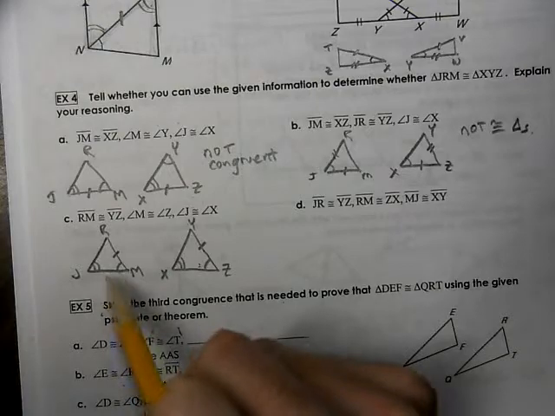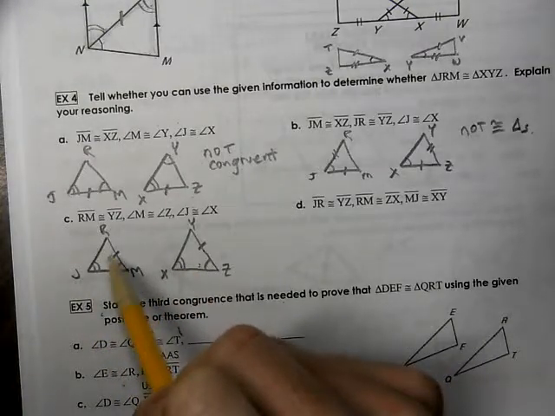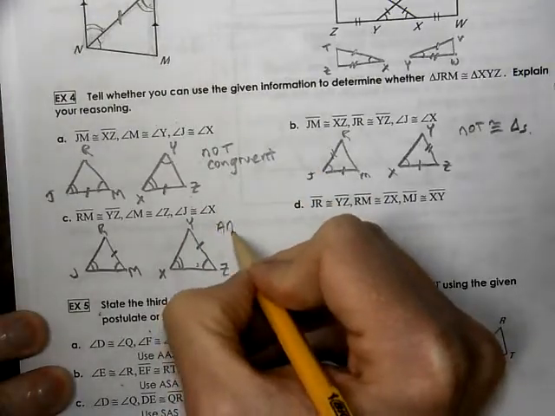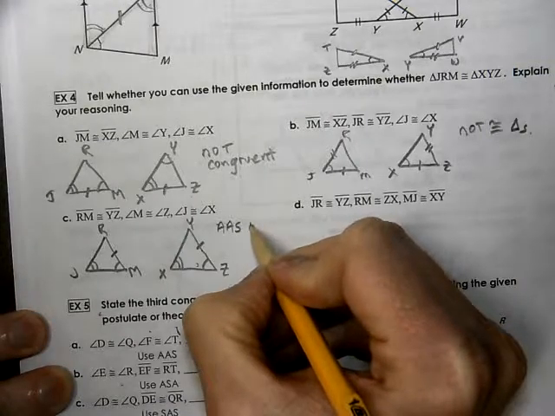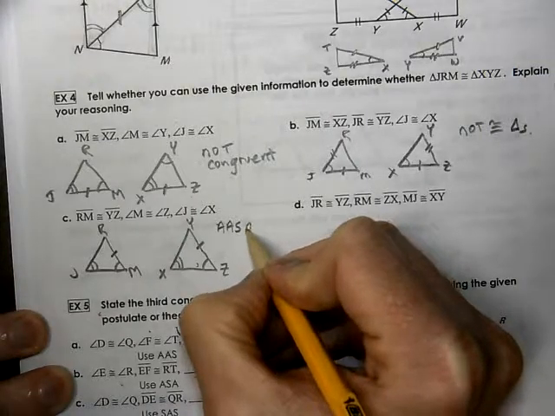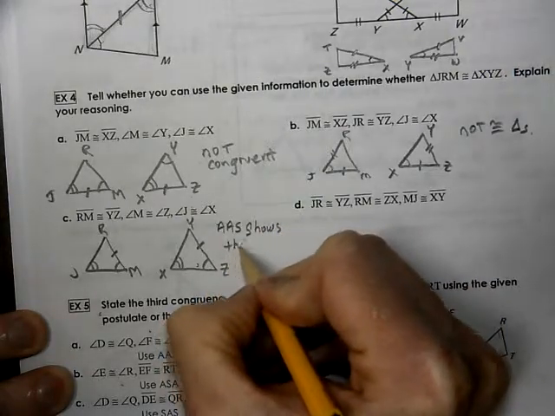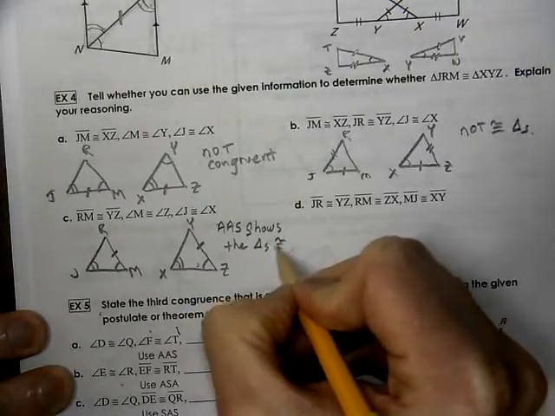They have two angles that'll match each other, and they have the side that's not in between those angles. It shows the triangle is congruent.